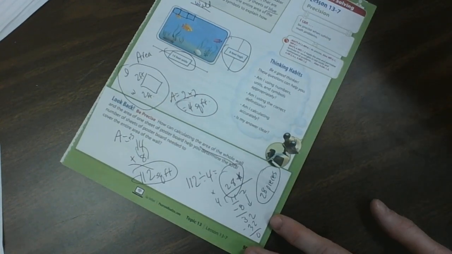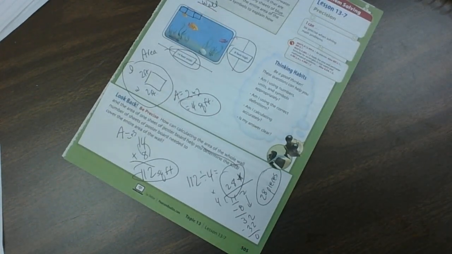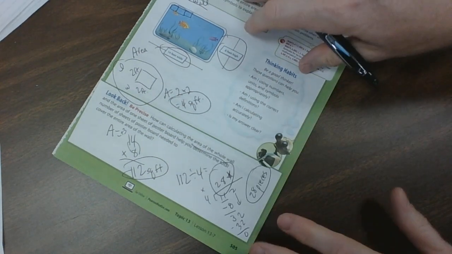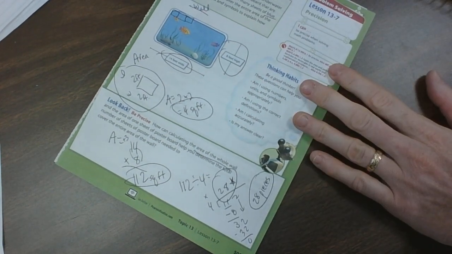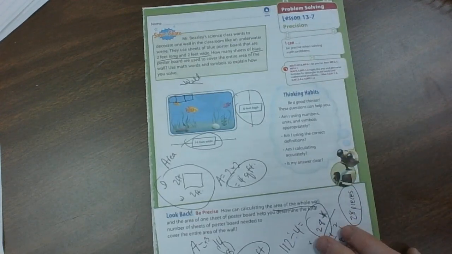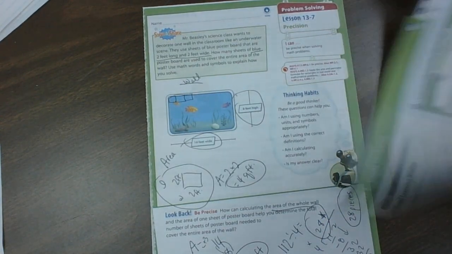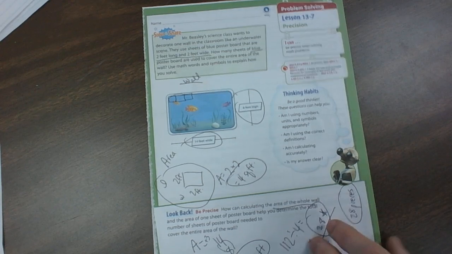So if we're sitting in art class, if we're sitting in this classroom, we're going to have 28 of those blue poster boards to cover this entire wall, okay? All right, so we saw area there. We tackled area. Review that real quick. Flip it over.